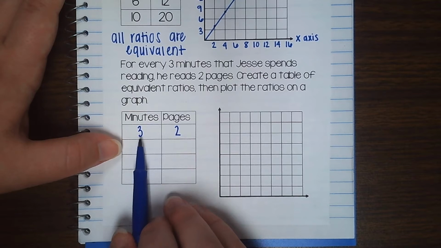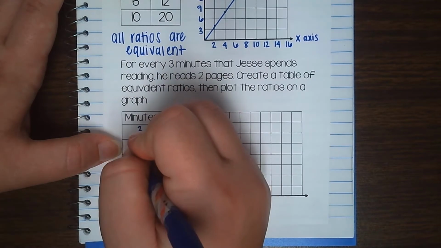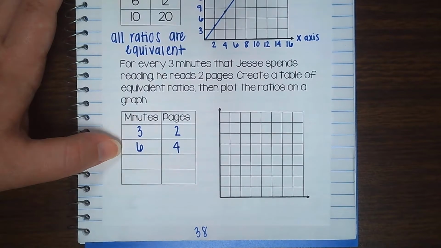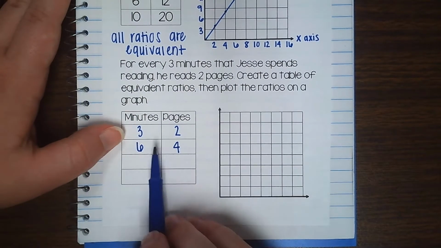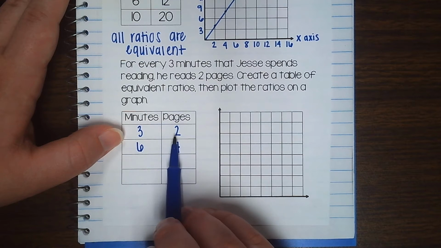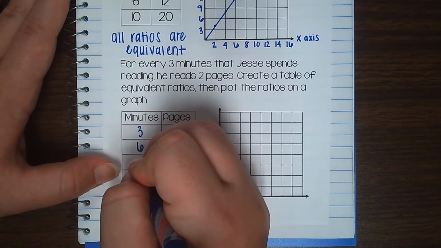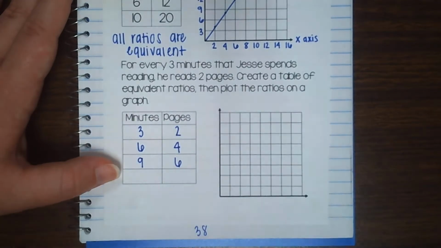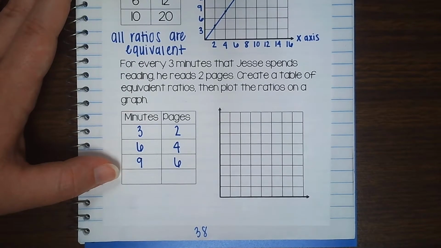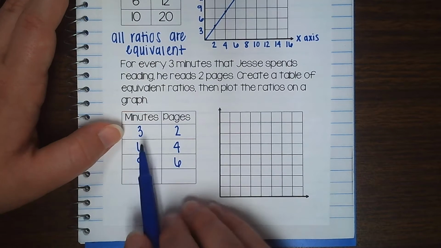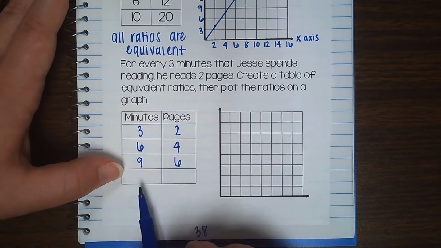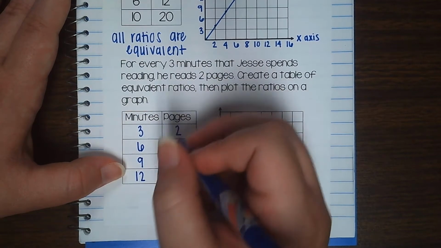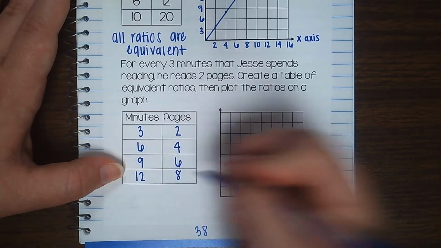Then I would say let's multiply both of these by 2. That would give us 6 and 4. Multiply both of these by 3. That would give us 9 and 6. And multiply this ratio by 4. That would give us 12 and 8.